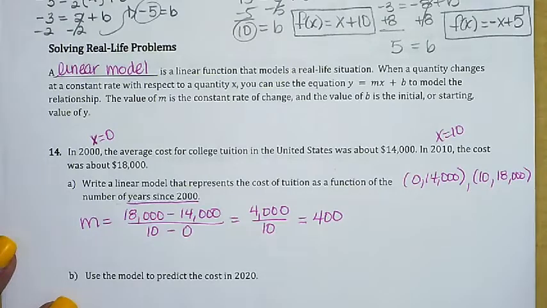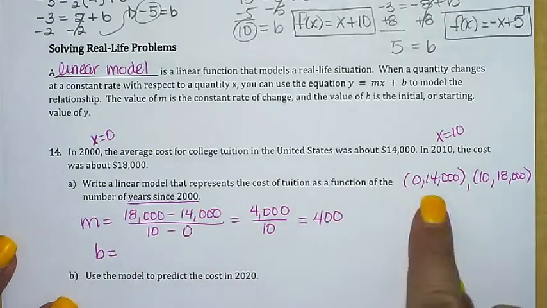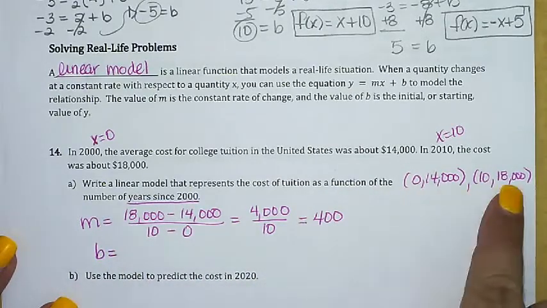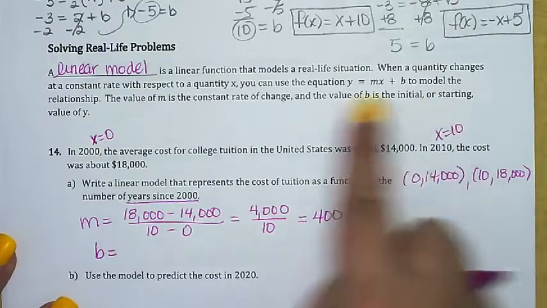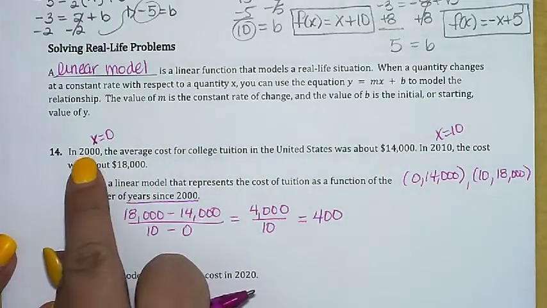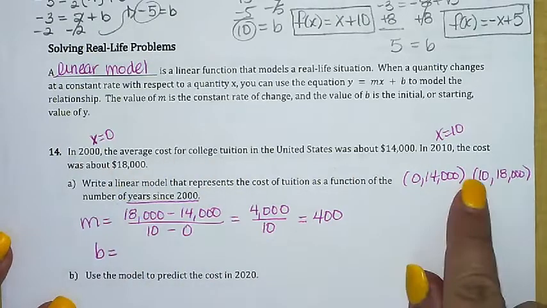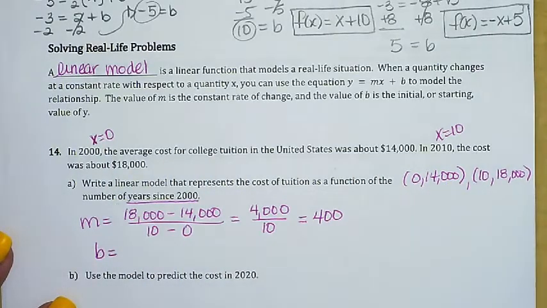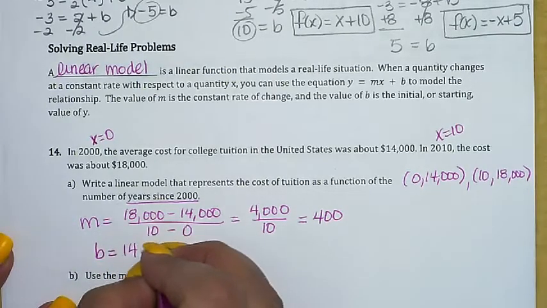And then, of course, the other ingredient we need is the y-intercept. Do we know the y-intercept? Is it one of the points that were given? Yes, it is. This was our initial starting quantity, right? So B is the initial starting value. So when we started collecting this data in the year 2000, the initial tuition was $14,000. So that is our y-intercept.